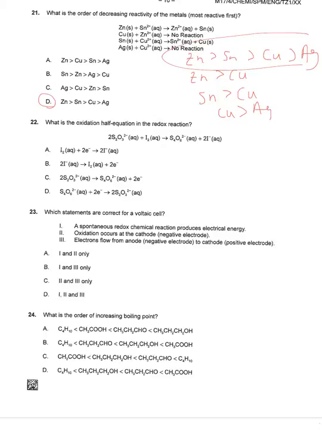Number 22, what is the oxidation half equation in the redox reaction? So I have to look and see which species are undergoing a change in their oxidation state. So S2O3 2 minus, I see that the oxygen's contributing a -6 charge. And I've got 2 sulfur then to make up that +4 charge. So you should come up with sulfur here being a +2 charge. 2 times 2 is 4. 3 times -2 is -6, which would result in a -2 charge on that ion.